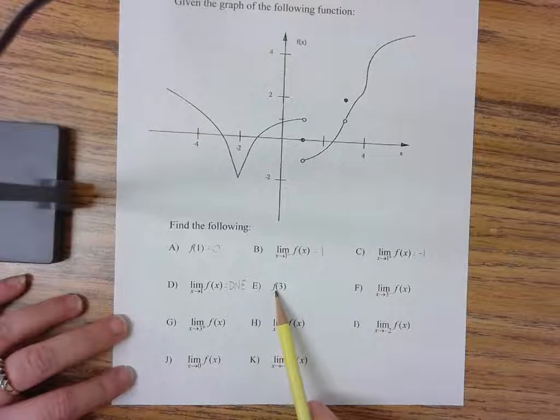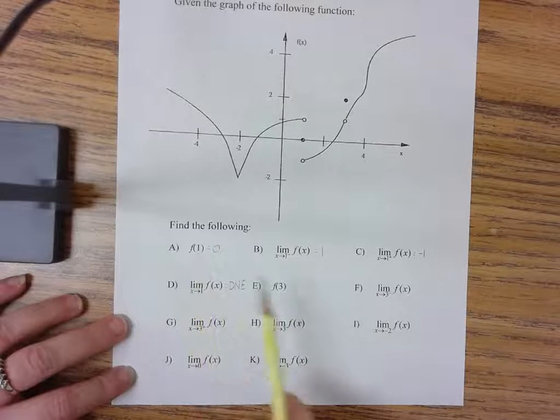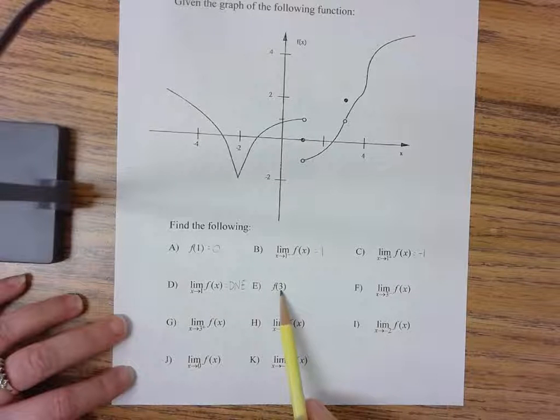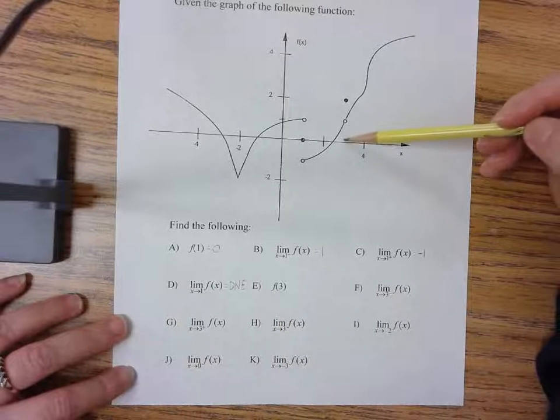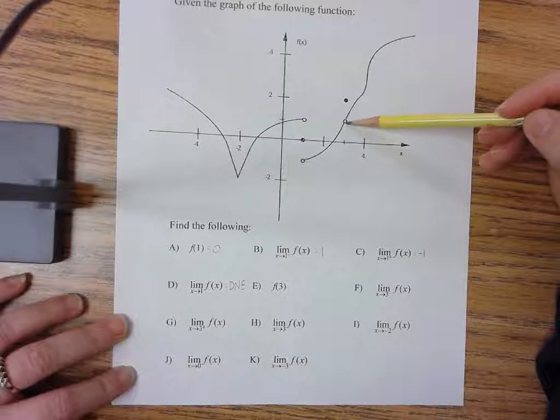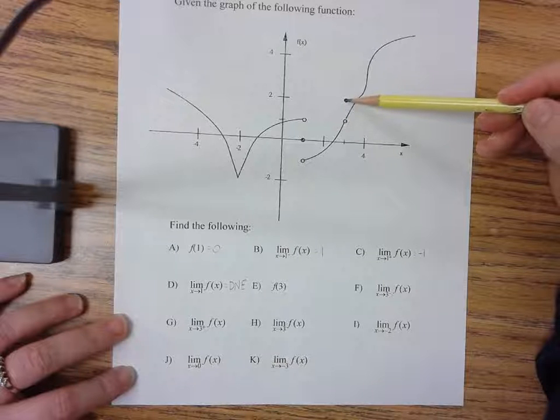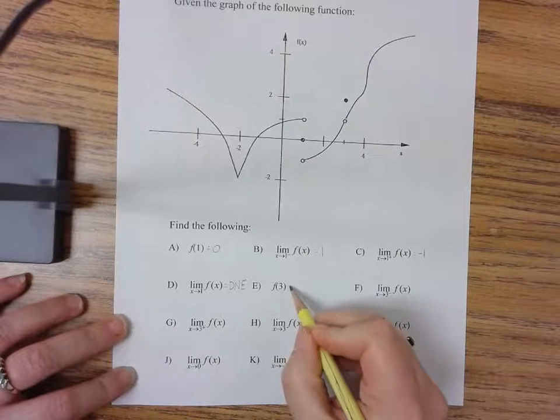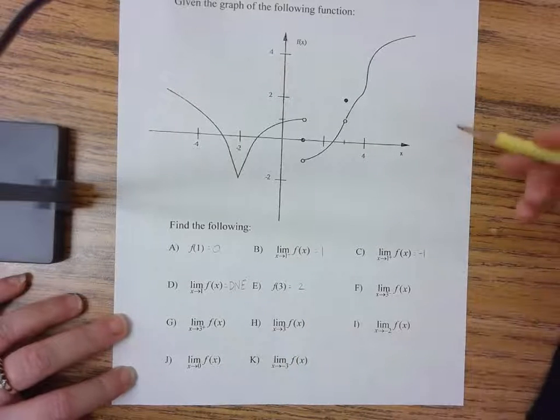E. What's this mean? It means the same thing it meant in A, only we're looking when x is 3. X is 3, right about here. What is the function value at 3? Well, not the open circle, because there's no value right there. The function value is 2.